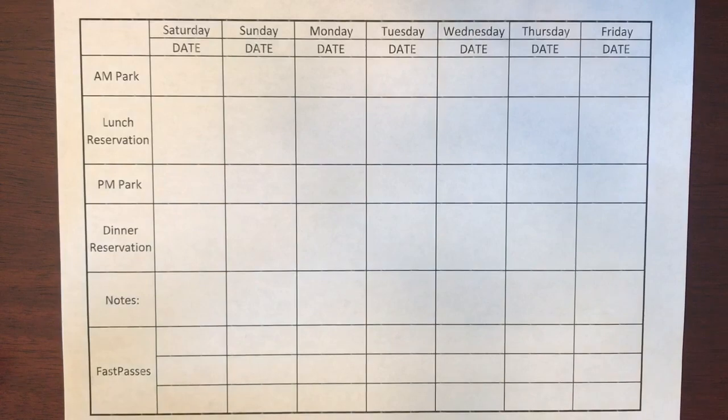Okay, so here is my template that I started with. And I have done something very similar to this for years, when I book my trip to Disney, as far as figuring out my schedule. Now I know this can be very overwhelming for a lot of people, but I hope you can see the way that I do this, that it doesn't have to be.